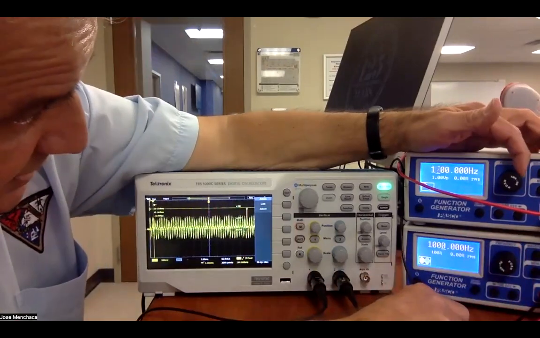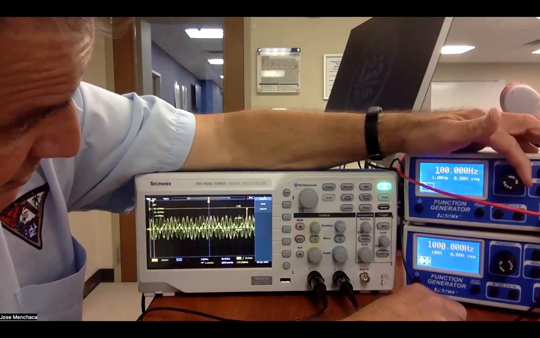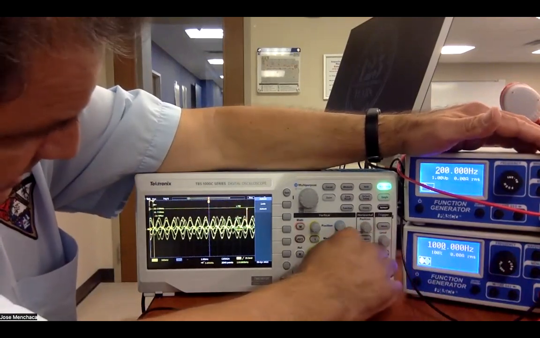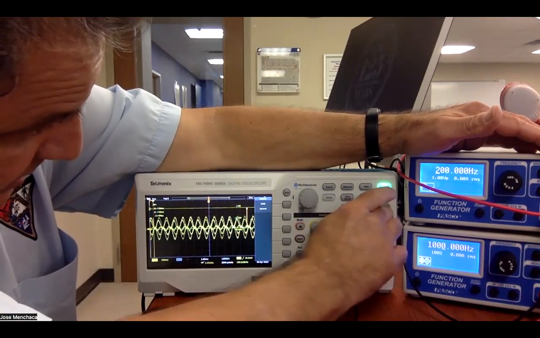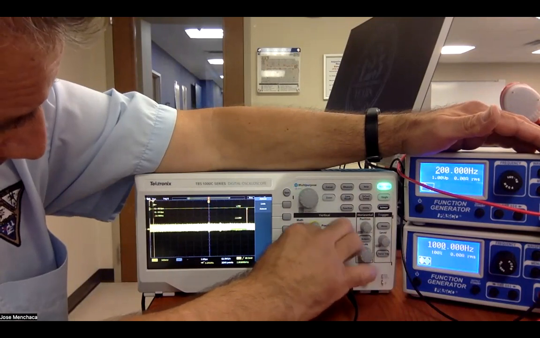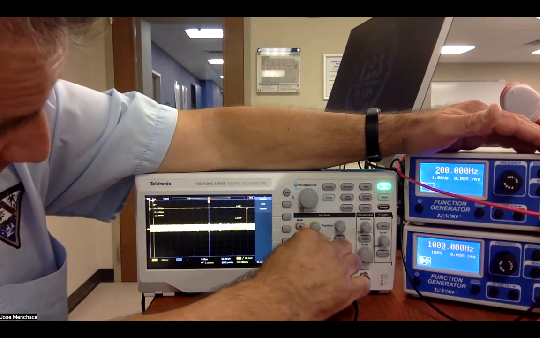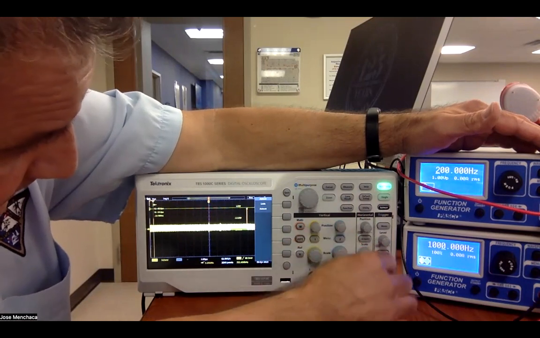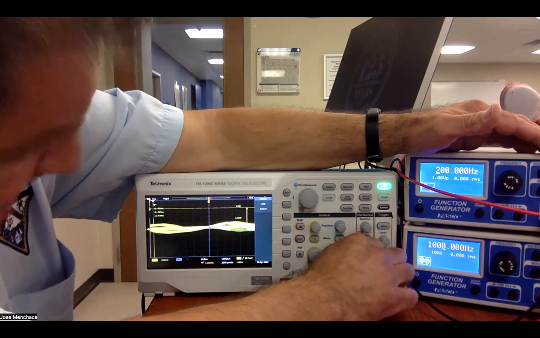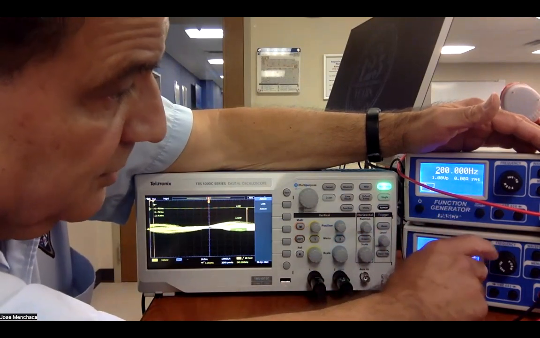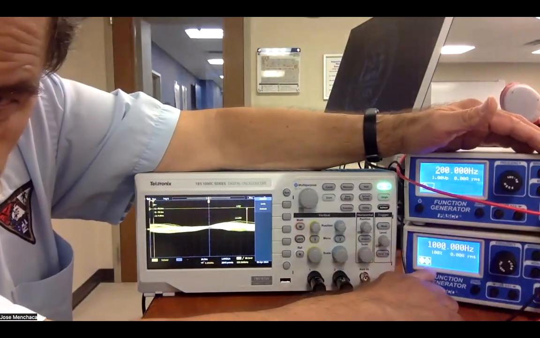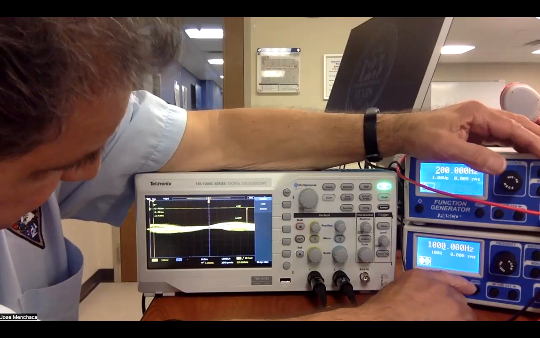This one's at 1,000, and this one, let's set this one down to about 100. You can see there's the little symbol there. It shows modulated sine.